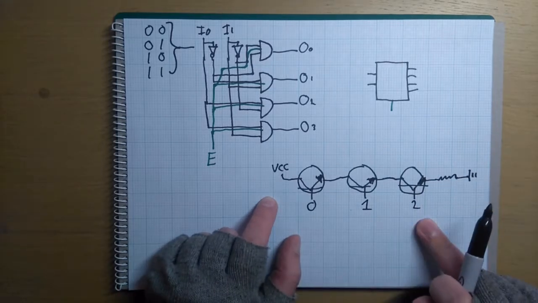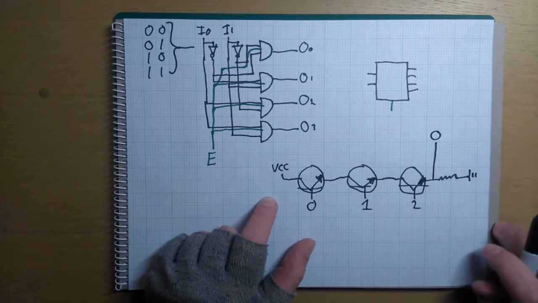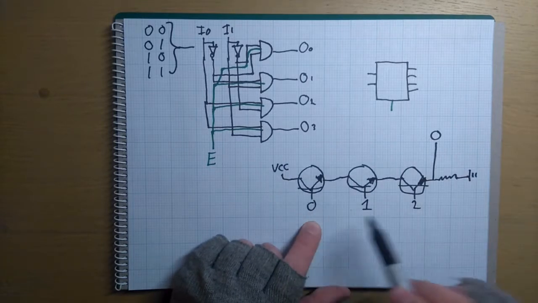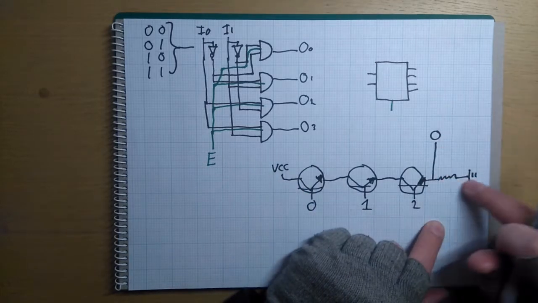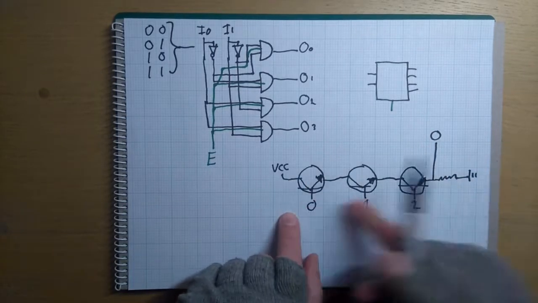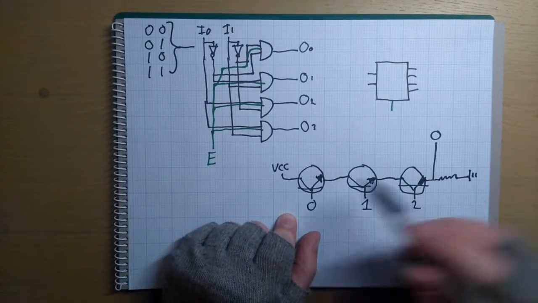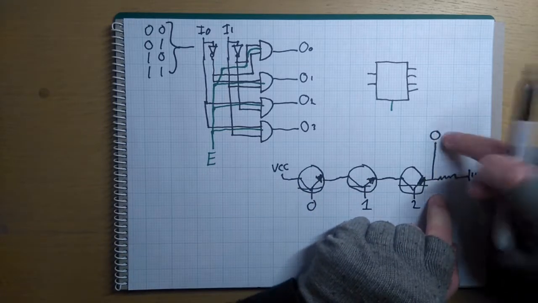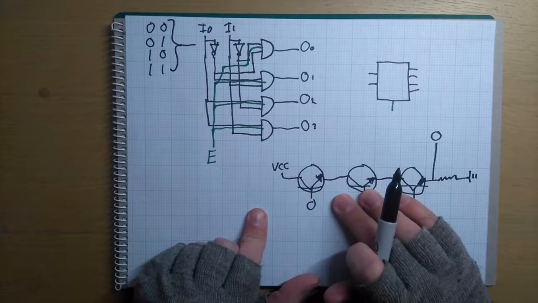Now, the output of this is here. So this is our output. So what's happening is that when one of these is false, VCC is not getting through to here. But this is connected to ground, so it goes out like that. It's basically like a buffer, but you have 3 transistors in it. When all of these are true, so when all of these are high, VCC will be able to get all the way through it, and because of this resistor, it will prefer to go out here, so this will become high. So that's a 3 input AND gate, and we're going to need 4 of those.